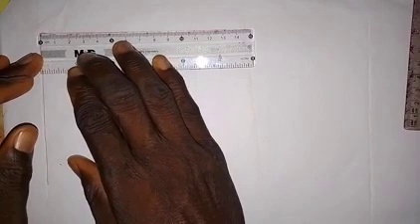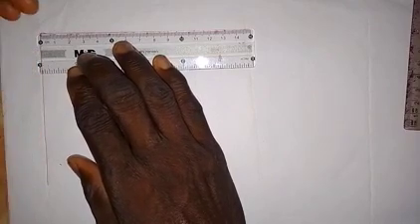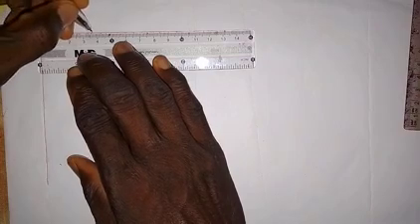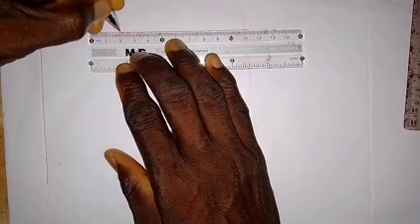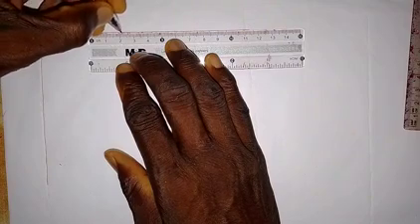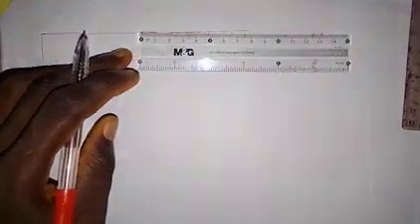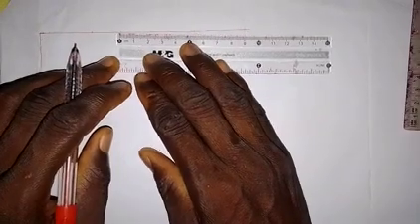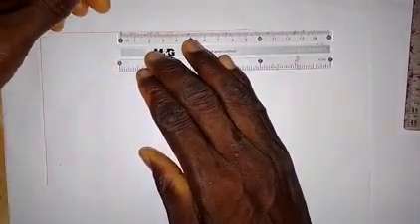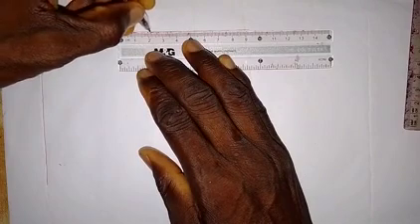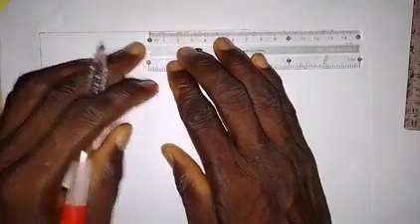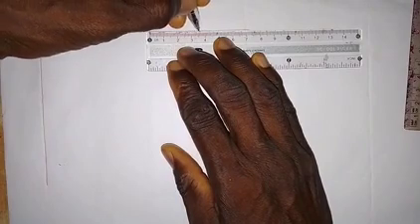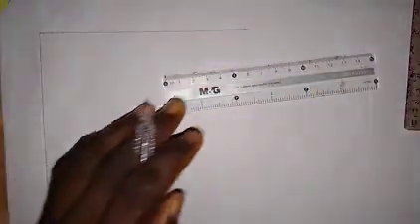Then we are going to take the distances. 3,600 divided by 100 gives us 36, so we take 36 millimeters. Next we have 2,100, which divided by 100 is 21 millimeters. Next is another 2,100, so that is another 21 millimeters here. Then the next one is 3,600, so that is 36 millimeters here, like this. Okay, so we have that.